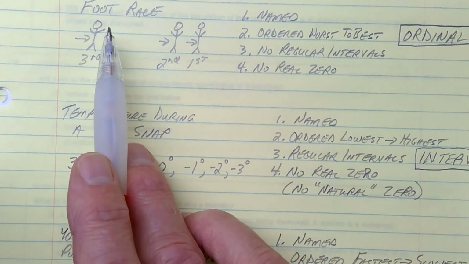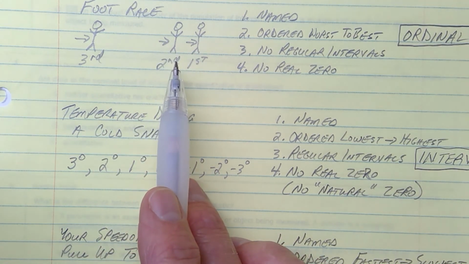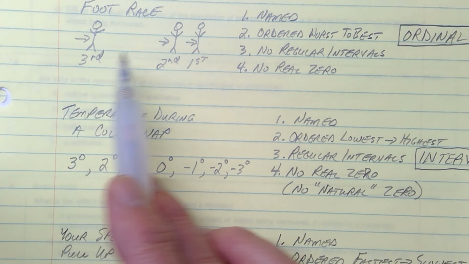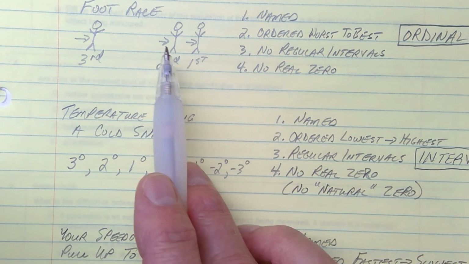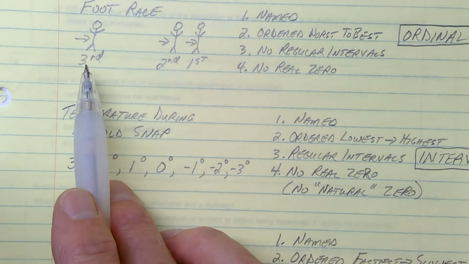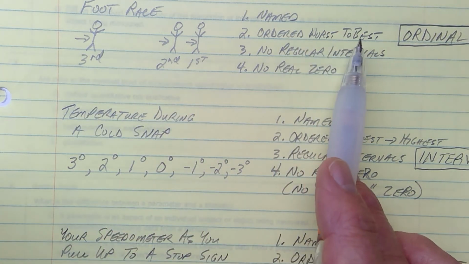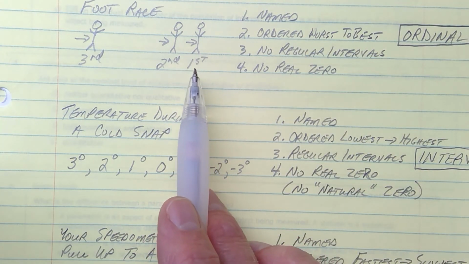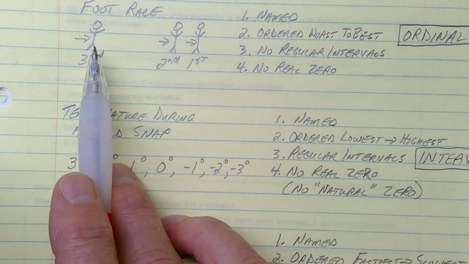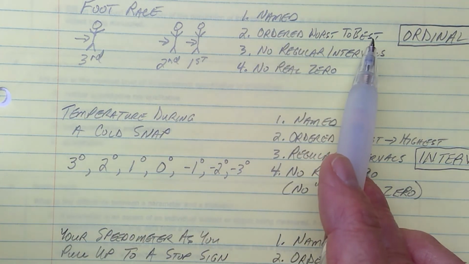So I like to think of a foot race, all right? So maybe this person came in first, this person came in second, and this person came in third. Okay, I can name them. This person gets the first place medal. This person gets the second place. This person is third. So they each have a name, first, second, and third. I can put them in order from fastest to slowest. This person finished first. They're the fastest. This person finished third. They're the slowest. So I can name them. I can put them in order.